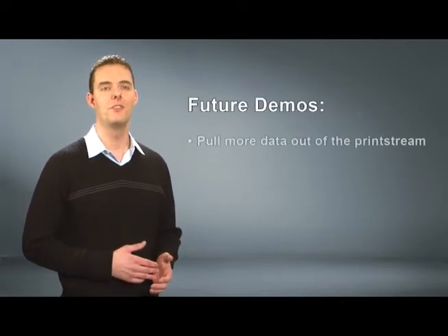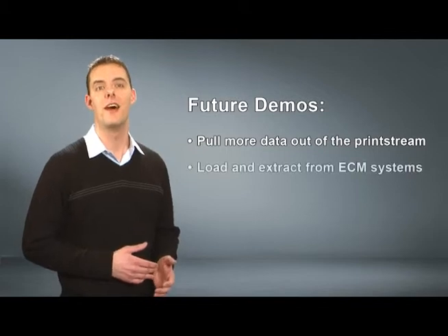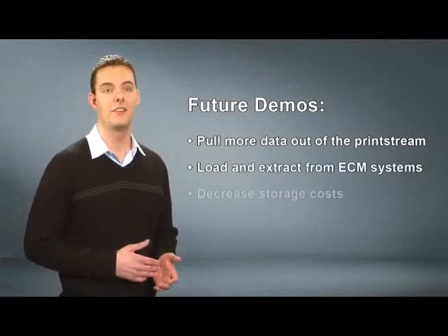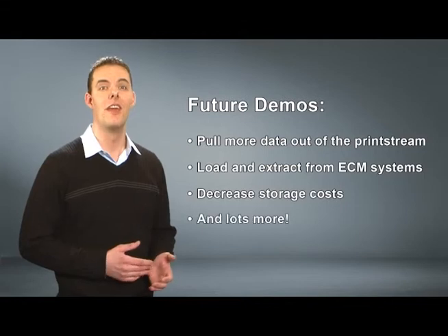In future demos, we'll show you how to pull more data out of the print stream, how to load ECM systems as well as extract out of them, and how to decrease storage costs, and lots more.